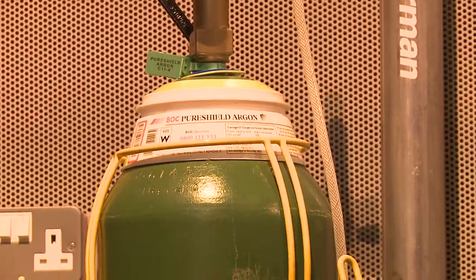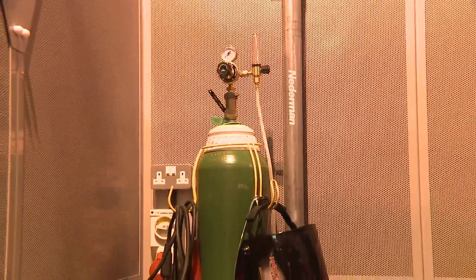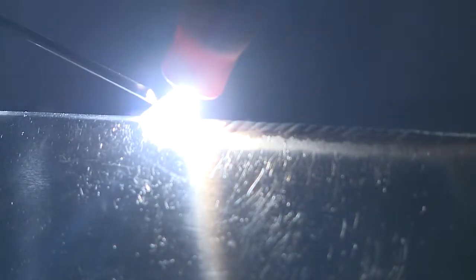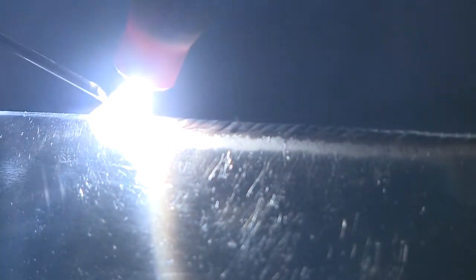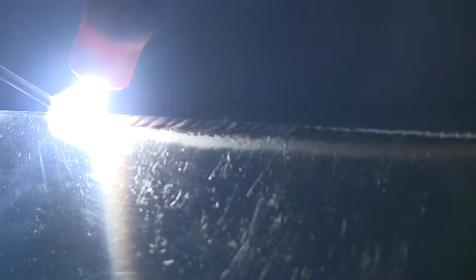Argon's colourless and it has an ionizing potential of around 15.7 volts. Argon has a low thermal conductivity, which results in a more compact, high-density arc. The energy is more concentrated and is therefore confined to a narrow area. It has excellent arc stability and cleaning action at low amperages.